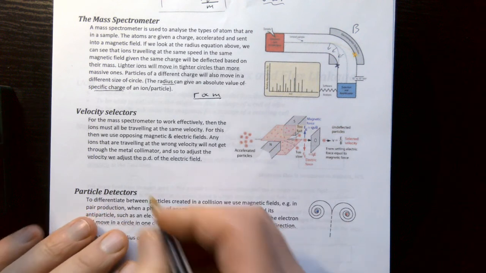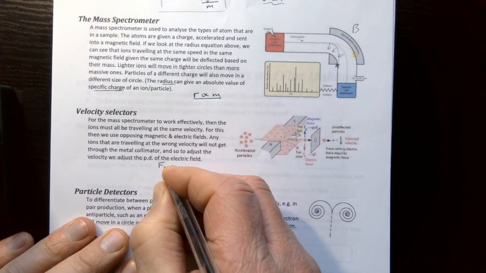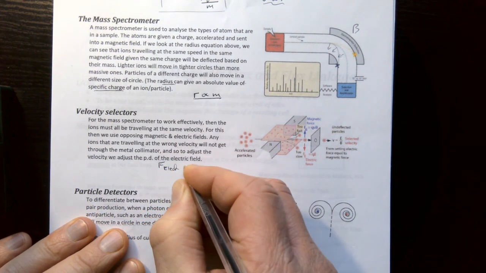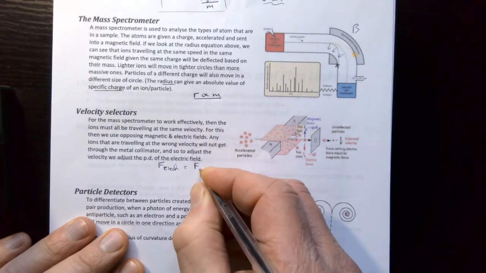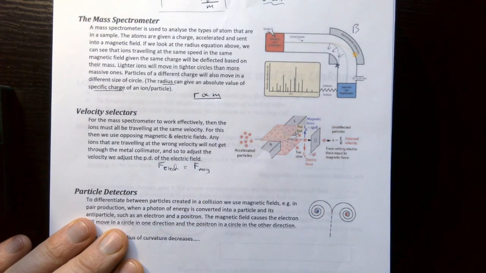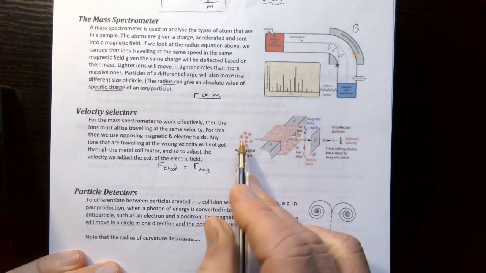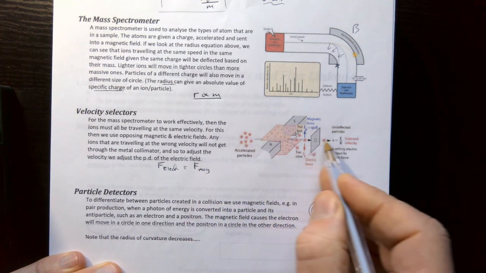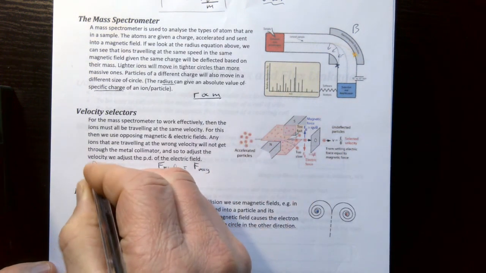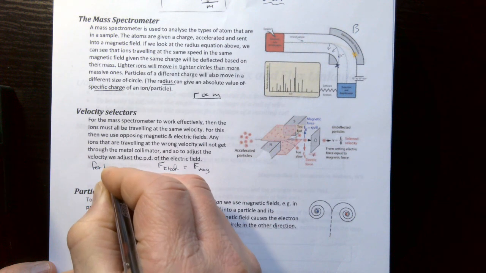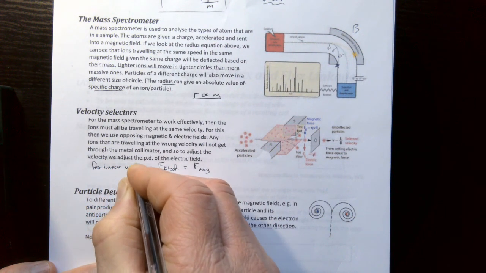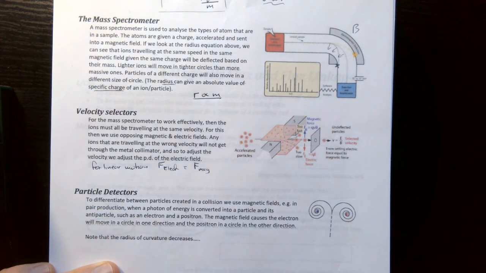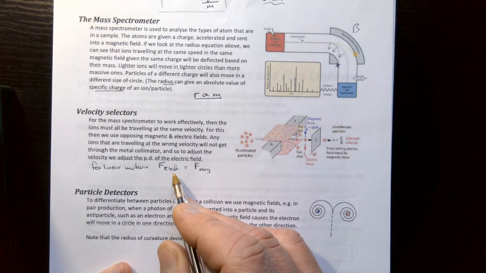Well, we're just having the force of an electric field equals the force due to a magnetic field. At that point you've got balanced forces, so for linear motion. And again, it's just the mathematics. We know how that works.